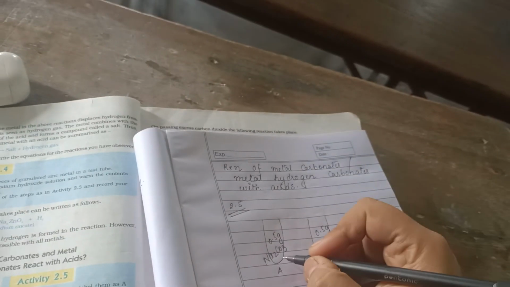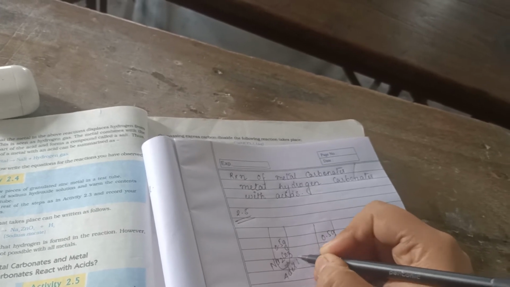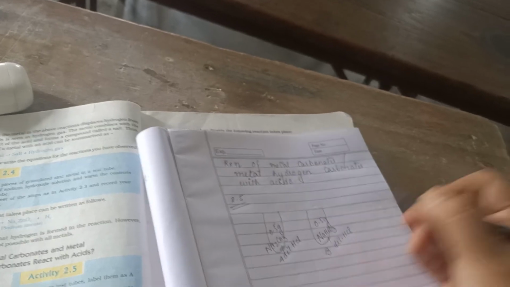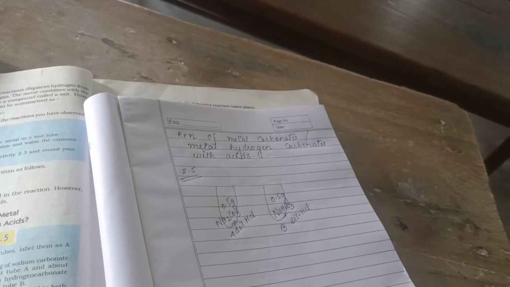Now, in both the test tubes, you have to add a portion of dilute hydrochloric acid. Remember students, you have to do the activity after coming back to school.